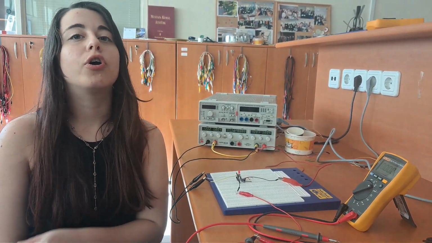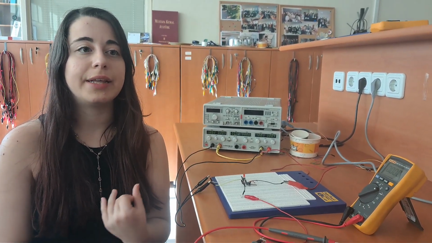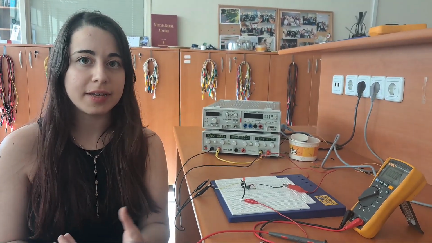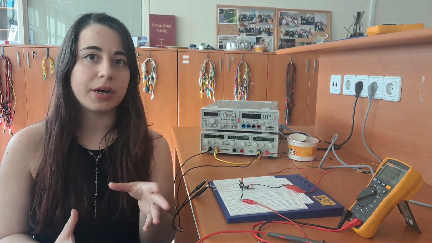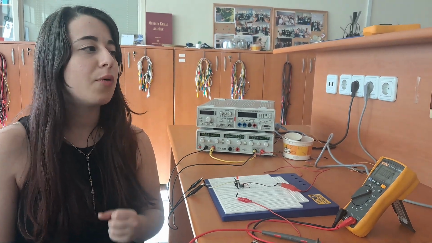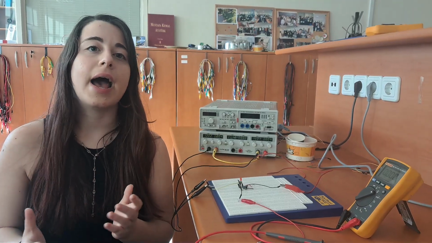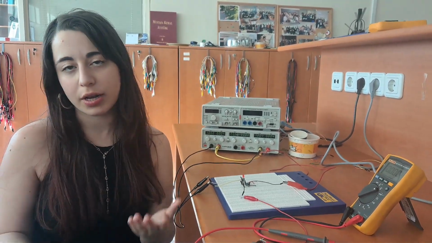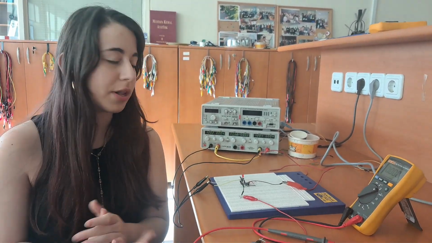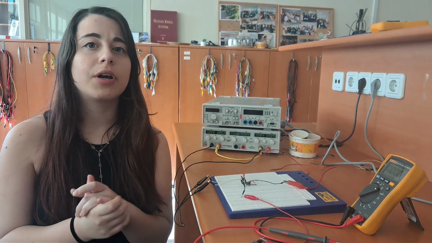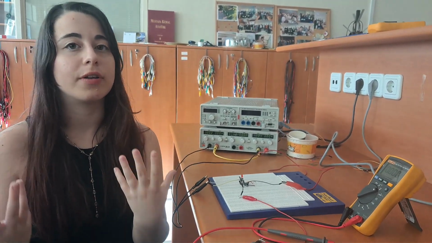As I mentioned before, the current is really small, so we need some methods to be able to measure it. In the first part, we're gonna use a transimpedance amplifier. We're gonna measure the output voltage with a multimeter directly and divide it by the resistance, and we're gonna obtain the photodiode current.